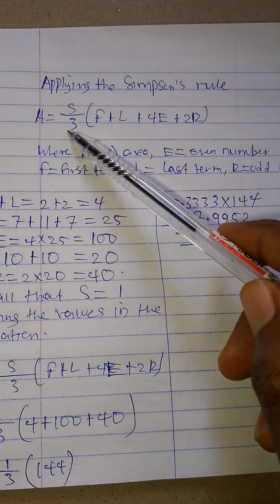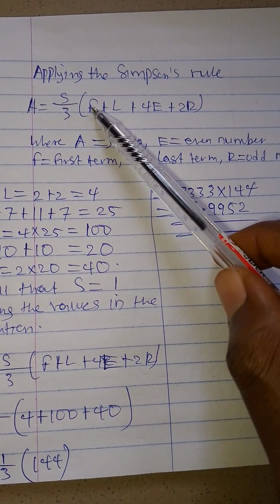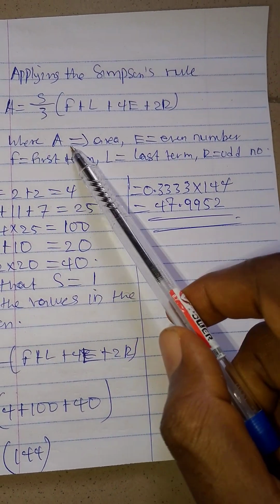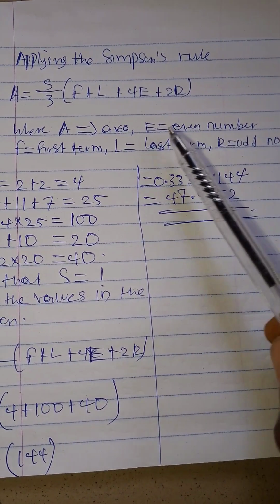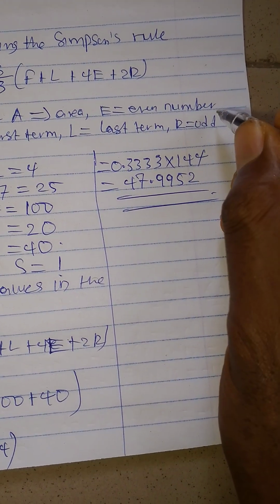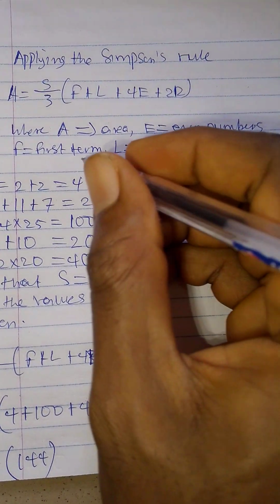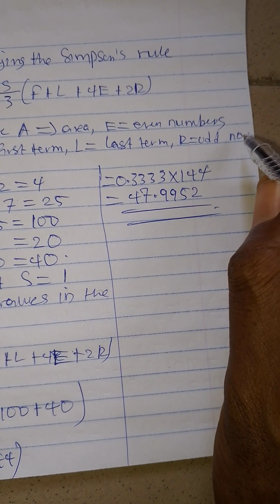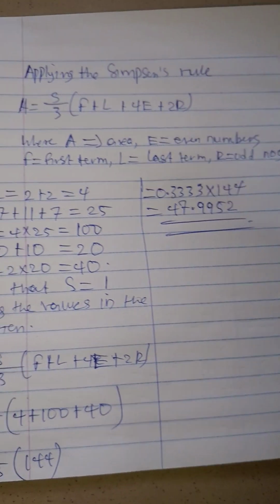Simpson's rule says that A is equal to x over 3 brackets F plus L plus 4E plus 2R, where A is the area, E is the sum of all even numbers, F is the first term, L is the last term, and R is the sum of all odd numbers.